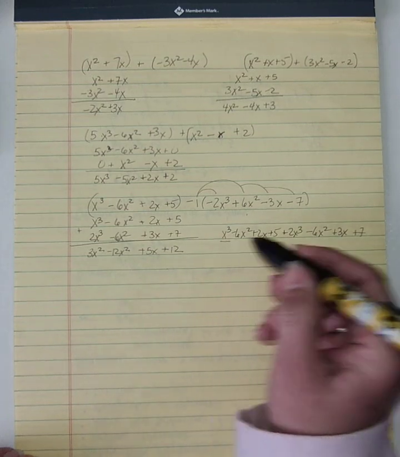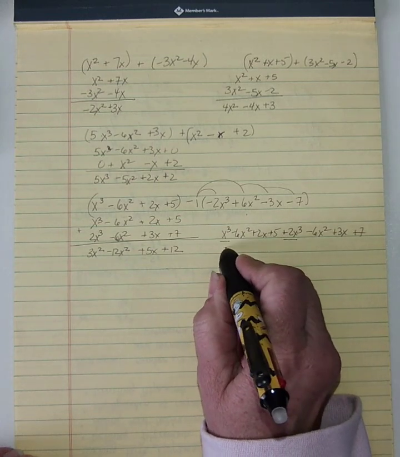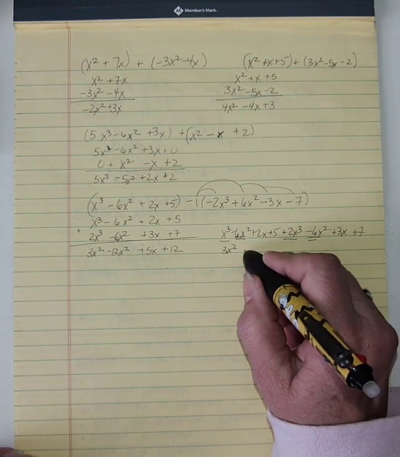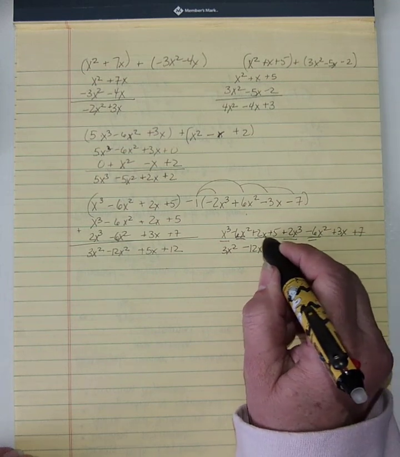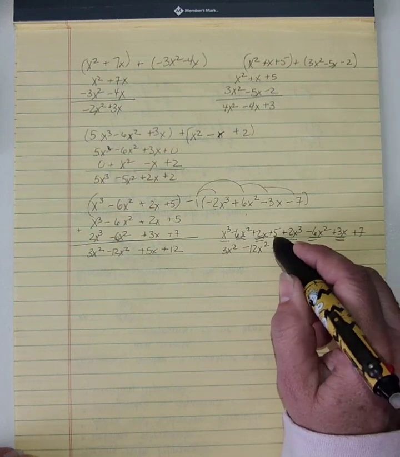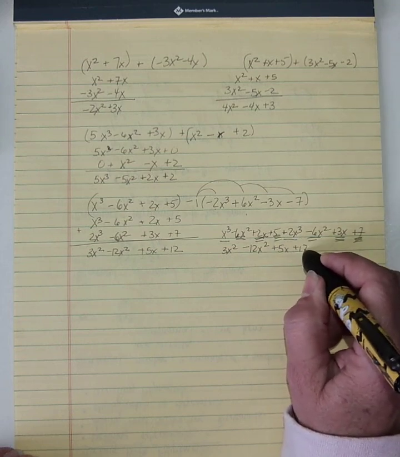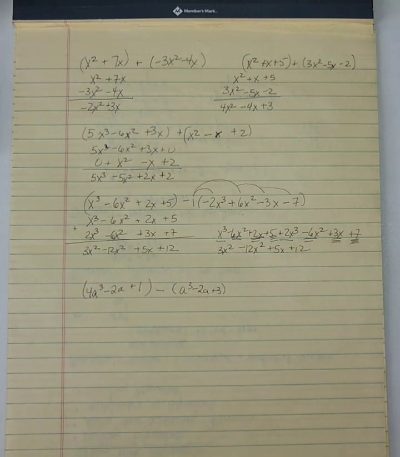And so I just would add the like terms, just like I did here. So that would give me the 3x squared. Then these terms are alike. Negative 6x squared minus 6x squared is minus 12x squared. Then 2x plus 3x gives me that plus 5x. And then 5 goes with 7. 5 plus 7 gives me that 12. And again, you get identical answers because it's just a different technique for subtracting two polynomials. So let's look at another example.